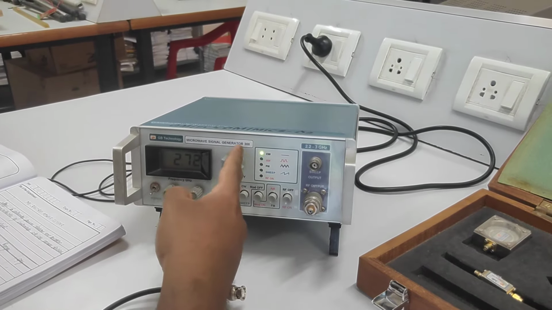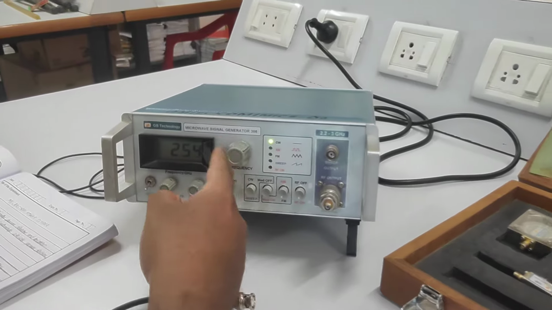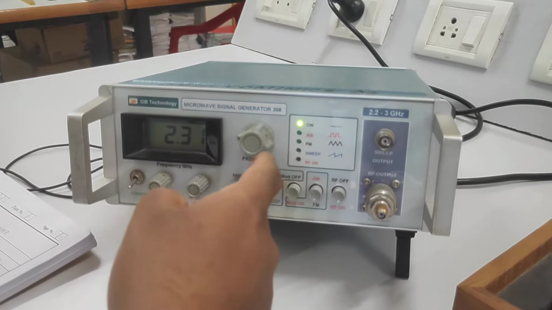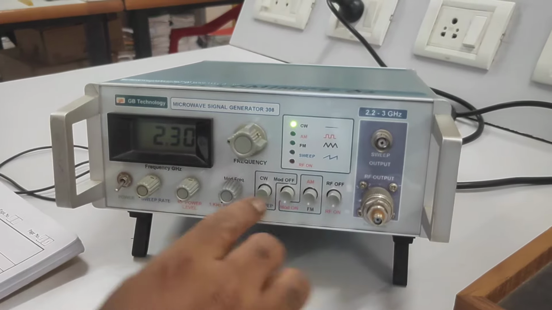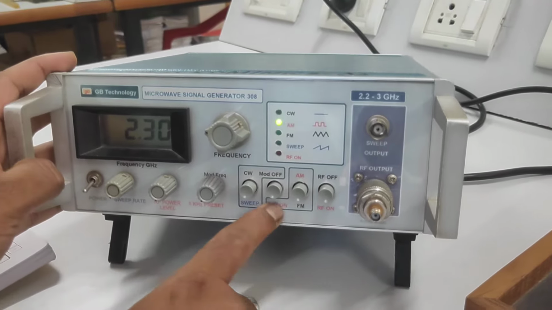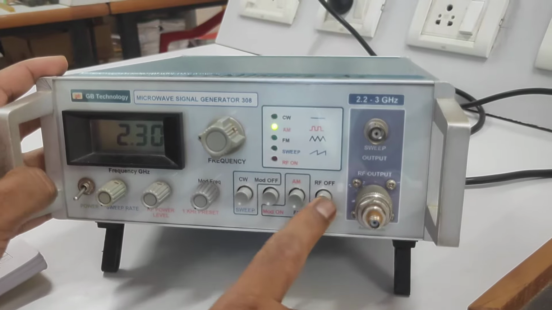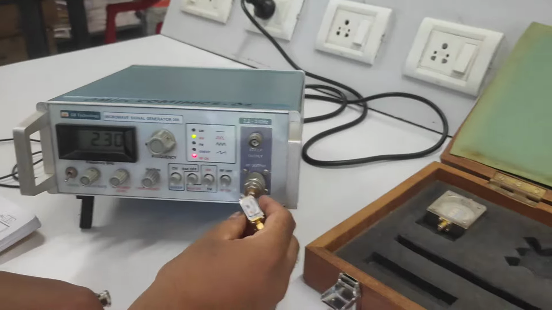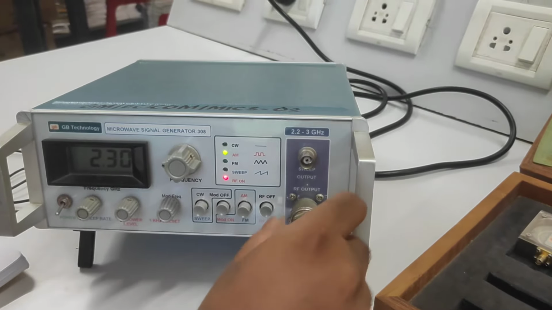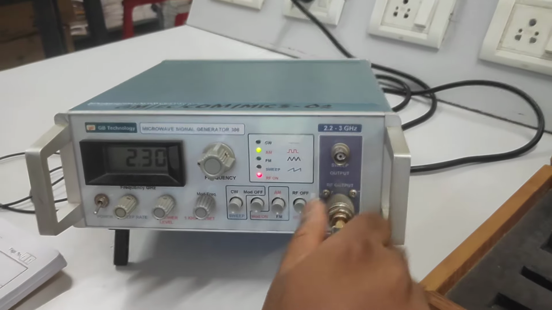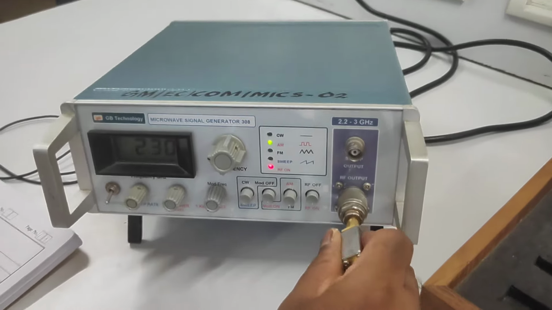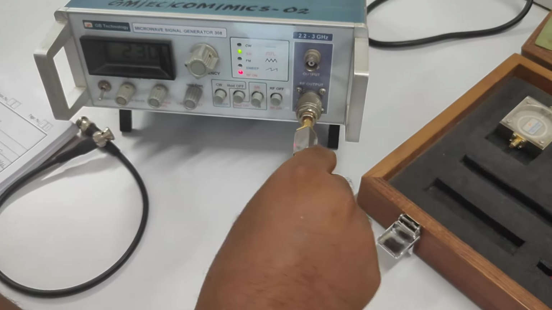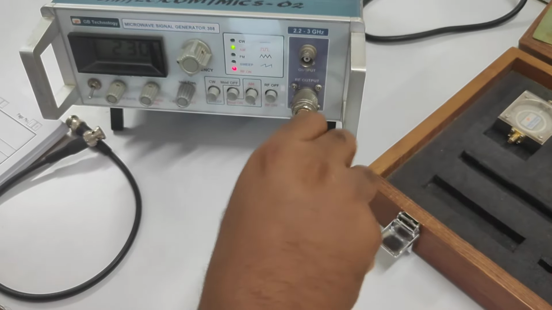Initially, first take the frequency knob and adjust the frequency to 2.3 gigahertz. Then press this modulation switch, which will switch us over to AM square modulation. Next, the RF button. Next, you insert this 3 dB attenuator pad. Next, connect through the cable.